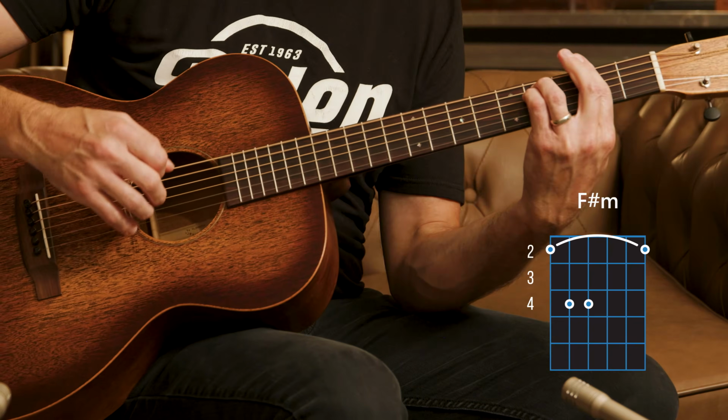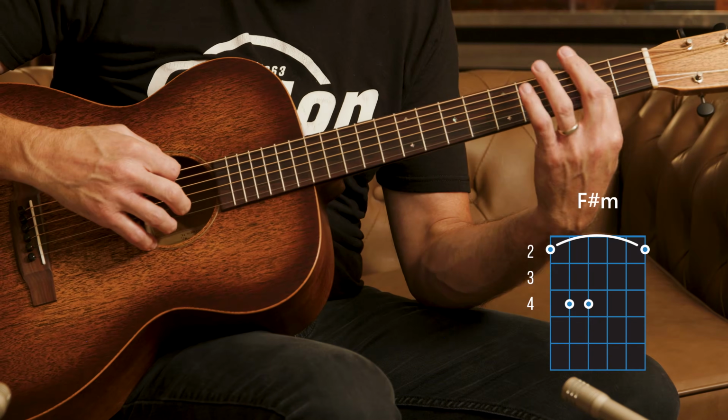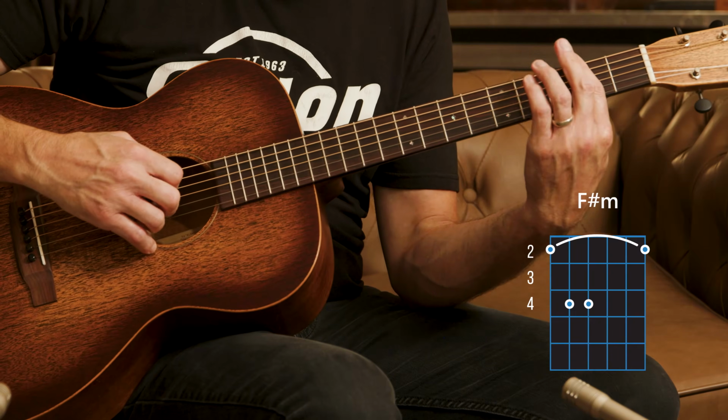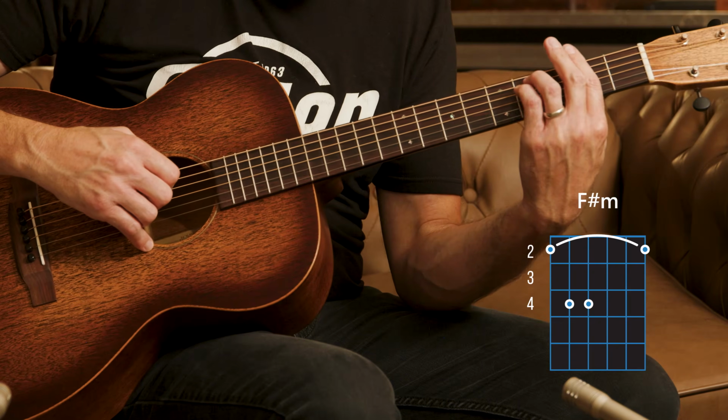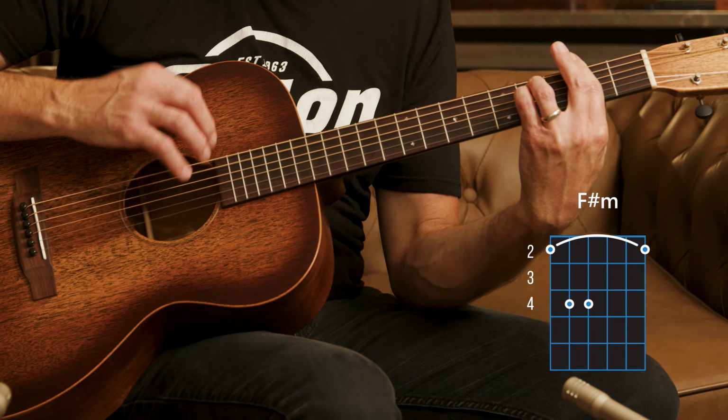And then F sharp minor on the 2nd fret of the low E all the way to high E, making a human capo with the index finger. And then ring finger and pinky are both going to be on the 4th fret. Ring's going to be on the 4th fret of the A. Pinky's going to be on the 4th fret of the D.